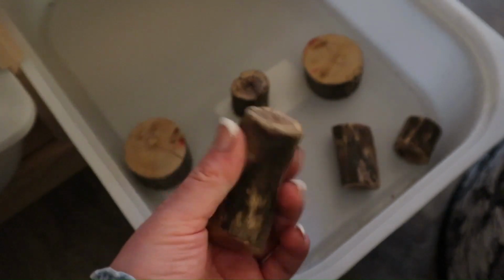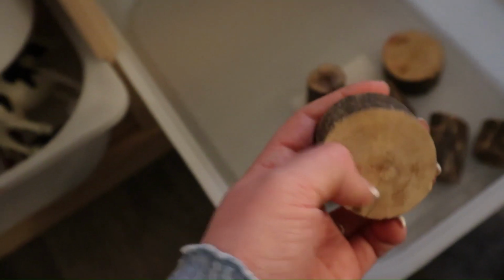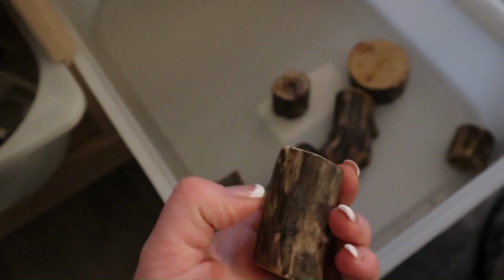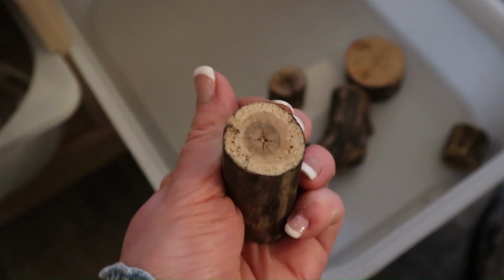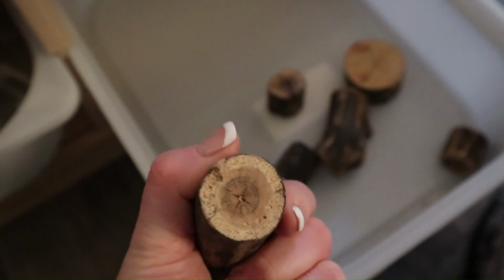And then I don't even think I sanded these. So, you know, probably it'd be even nicer if you sanded them, but I don't think it's super necessary, to be honest. Unless they're extremely sharp, but I guess this was an old dead branch, so it's pretty smooth already.